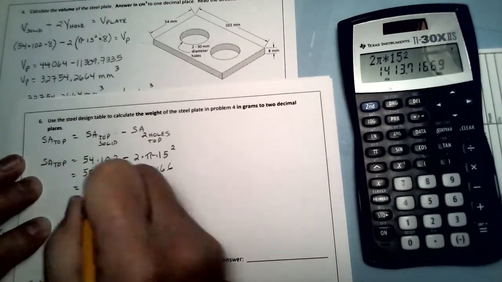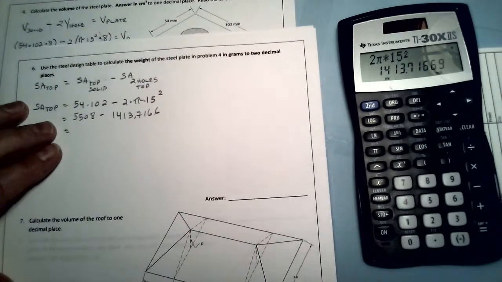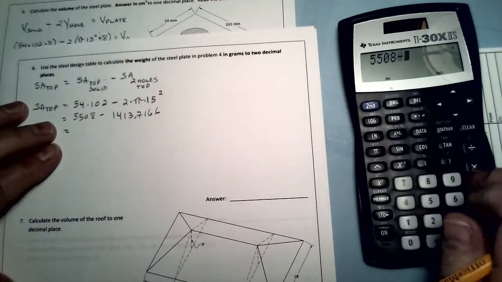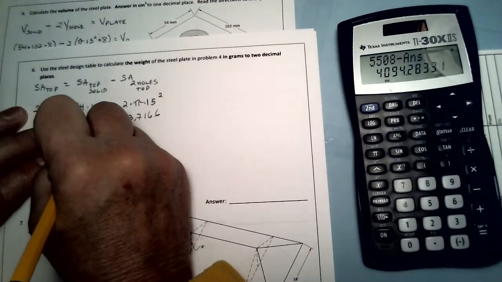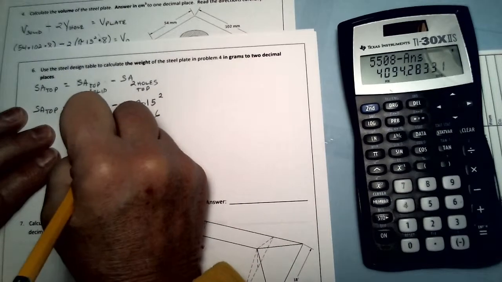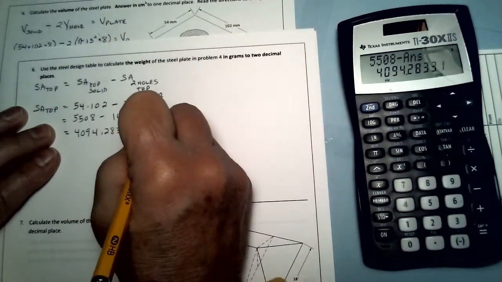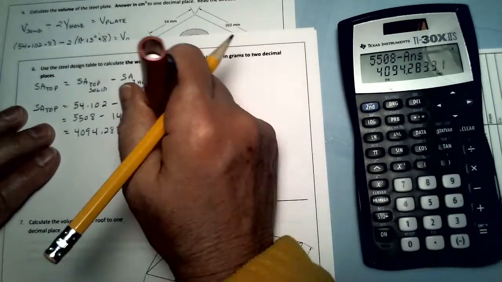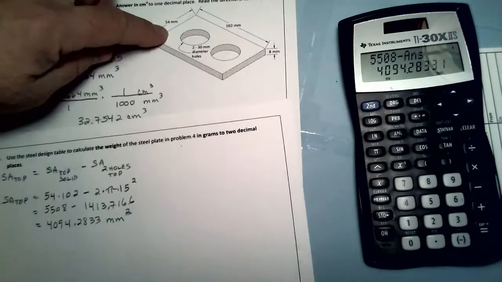1413.7166. So I'm going to subtract that number from my 5508. 5508 minus, and I'll recall that answer, 4094.2833, and these are all in square millimeters. That was how the figure was dimensioned.